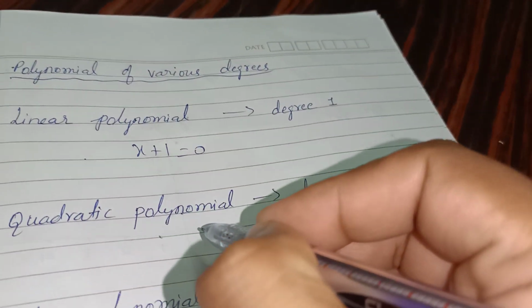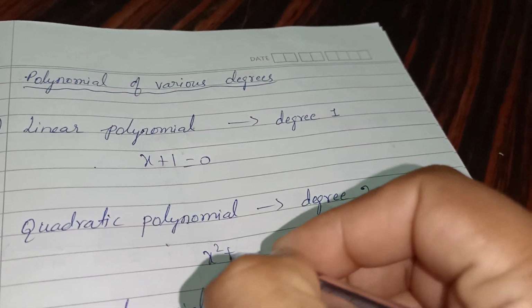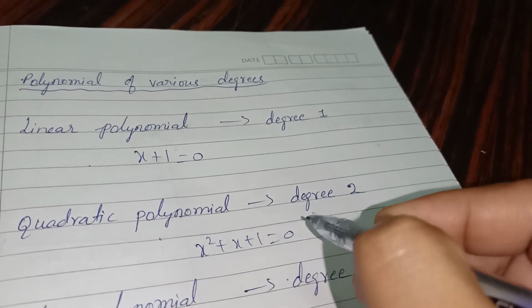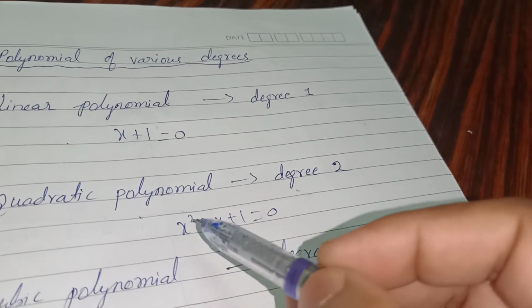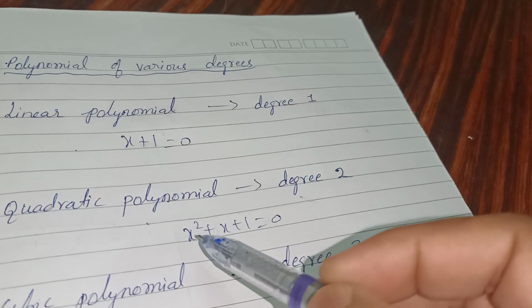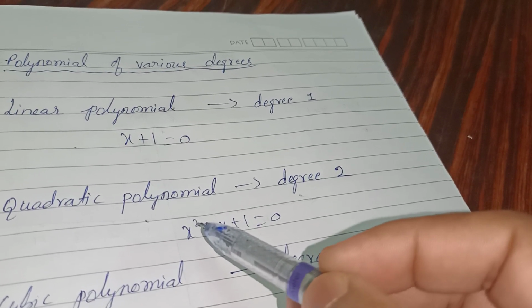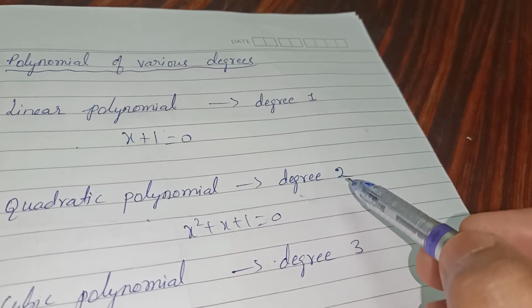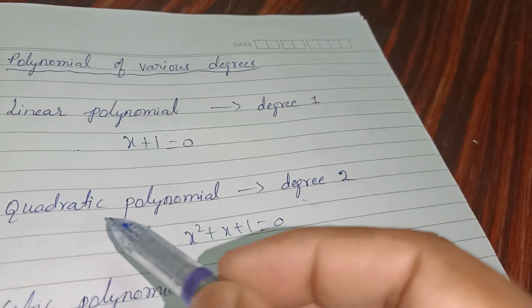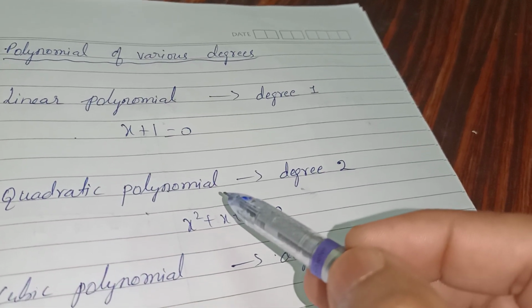Next, x² + x + 1 = 0. What is the highest power or highest degree of x? The highest degree of x is 2. If the highest degree of x is 2, then it is called a quadratic polynomial.